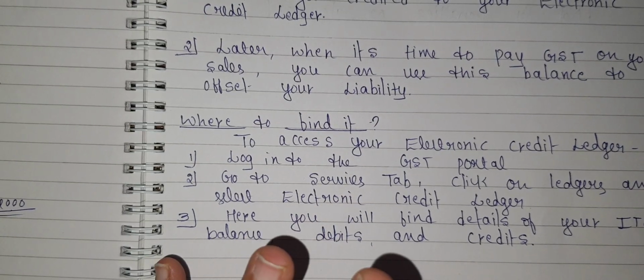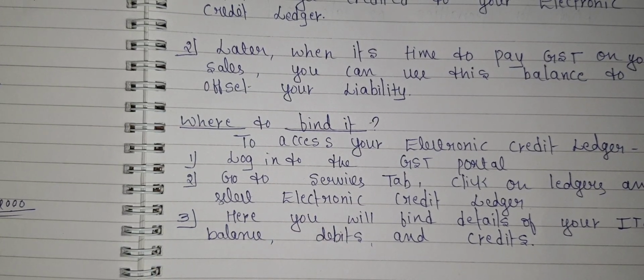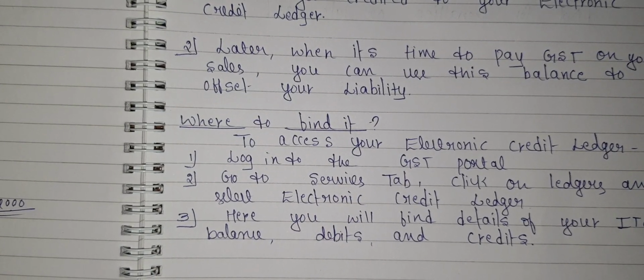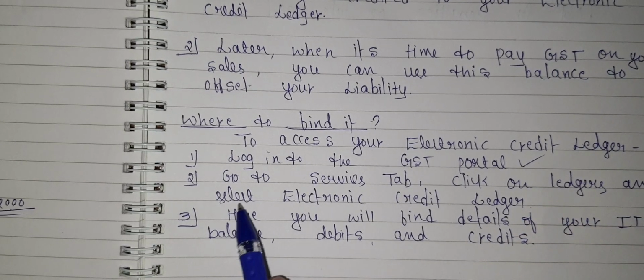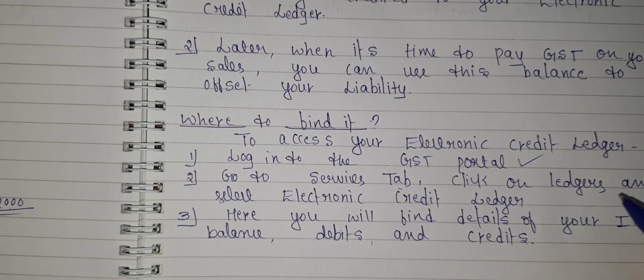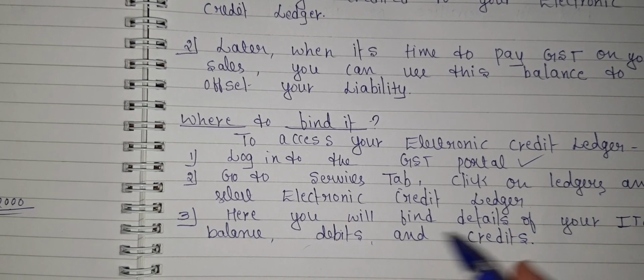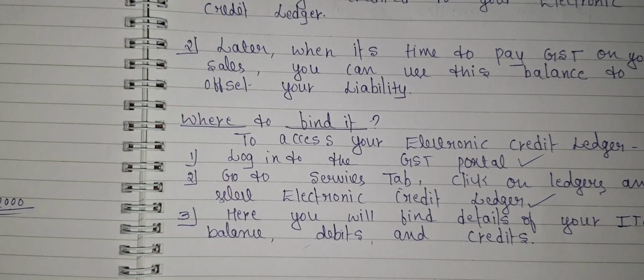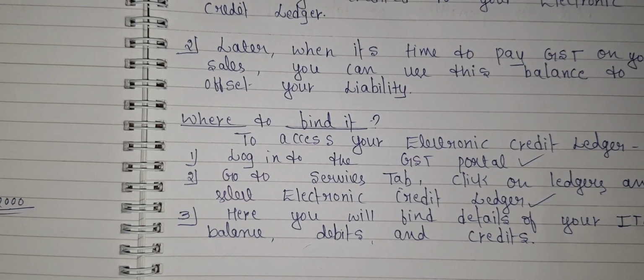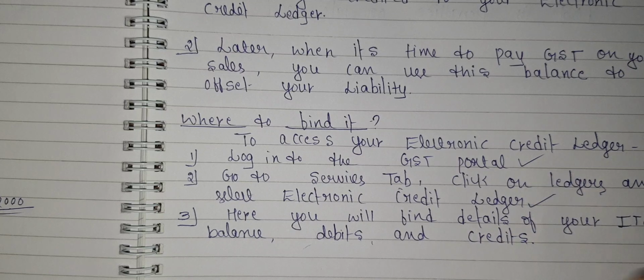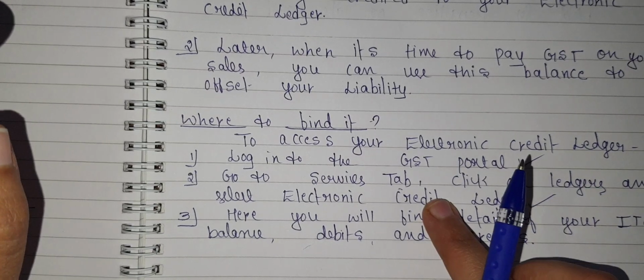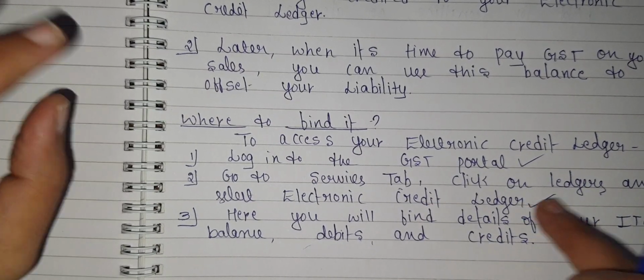First step is, first we have to log into the GST portal. That is the first step. And after that, go to Service tab and click on Ledgers and select Electronic Credit Ledger. First, log into the GST portal and go to Service tab, click on Ledgers and select Electronic Credit Ledger.